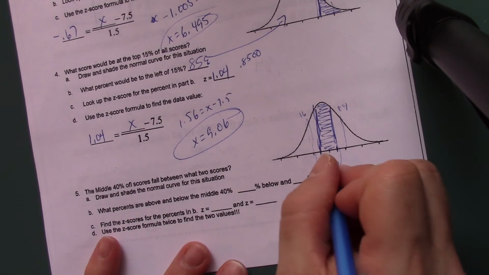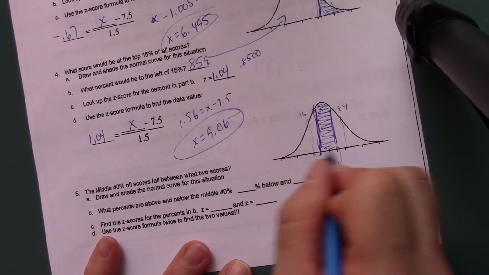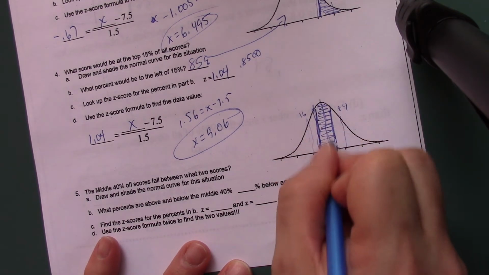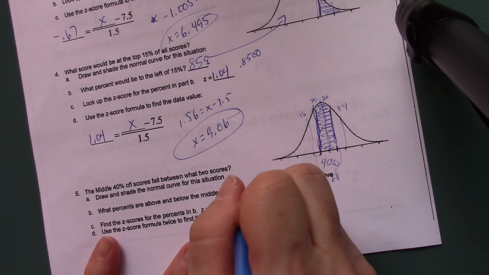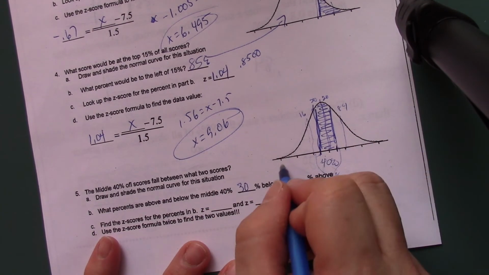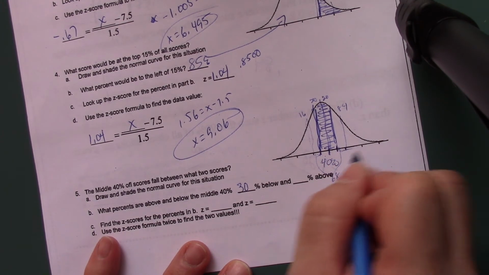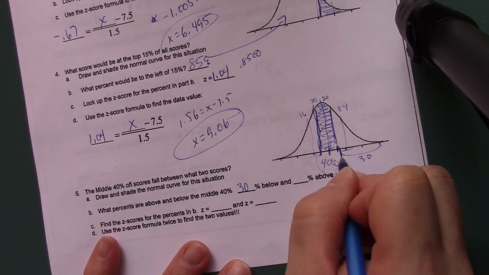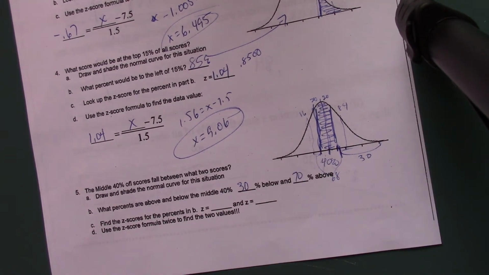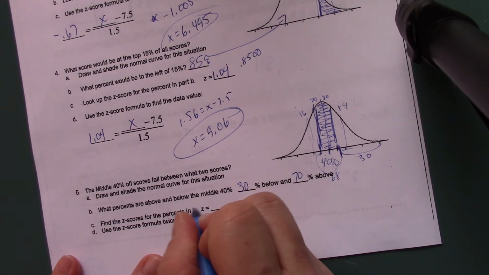Okay? So what are these markers then? Well, 40% going both directions means I'm splitting it into 20 and 20. So 20 this way means that that is the top 30%, right? 30 plus 20 gets me to the middle. 20 plus another 30 gets me in here. So if this distance is 30, then this number right here is 70%, right? 100 minus that gives me that 70%.